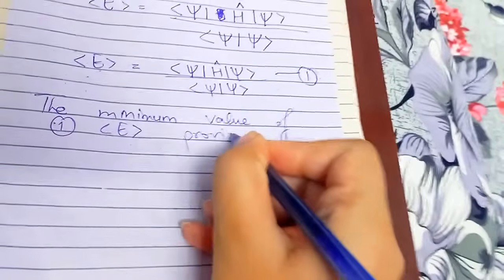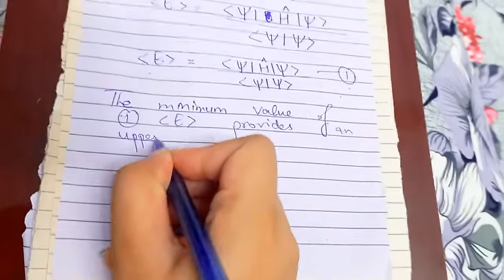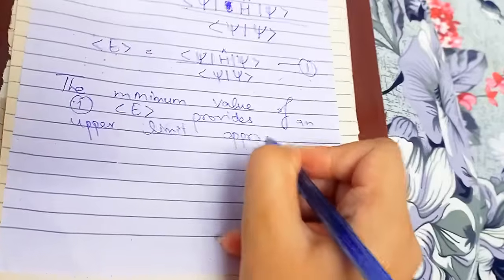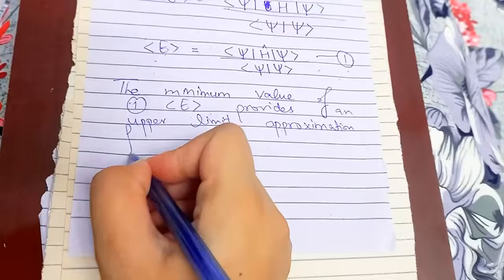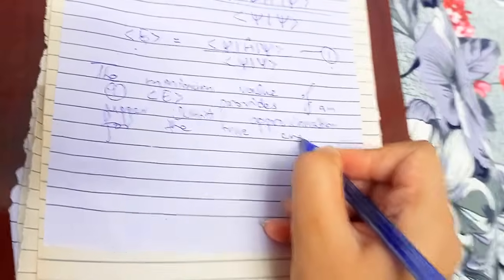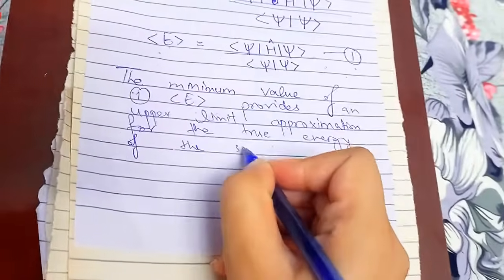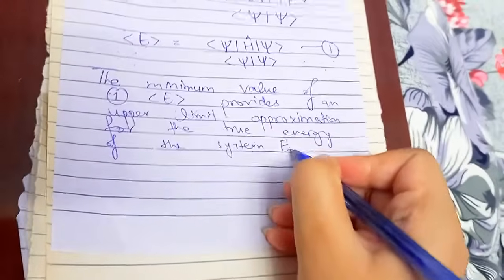The minimum value of E provides an upper limit approximation. It gives you an upper limit approximation for the true energy of the system. Let's say the true energy of the system is E0.